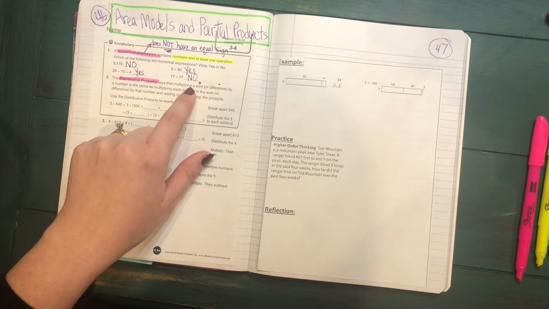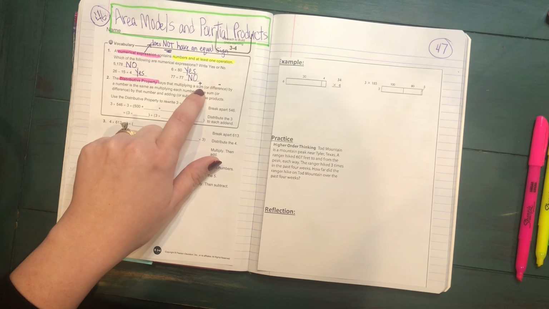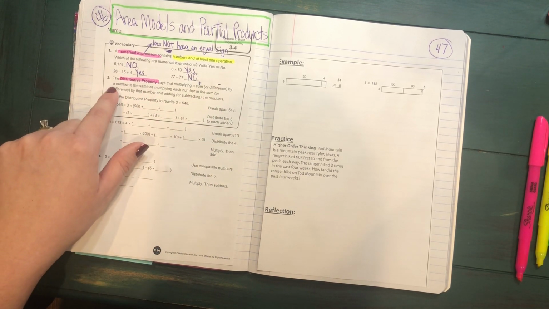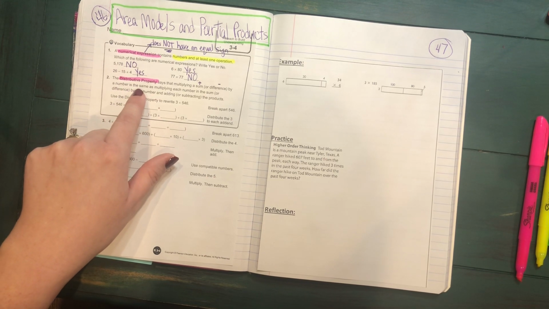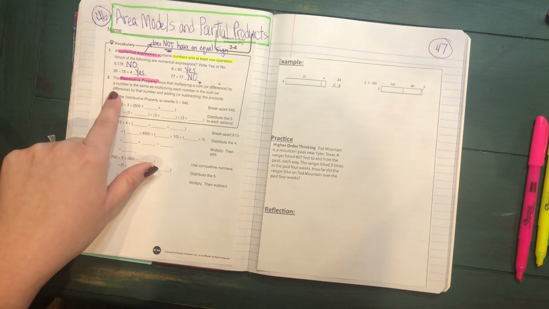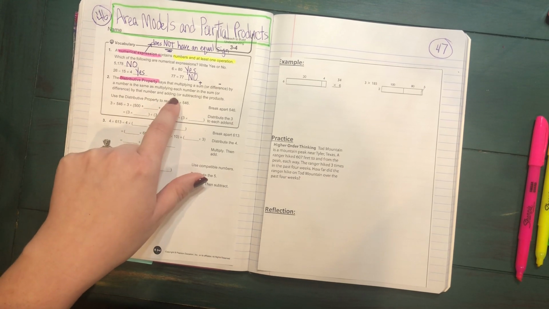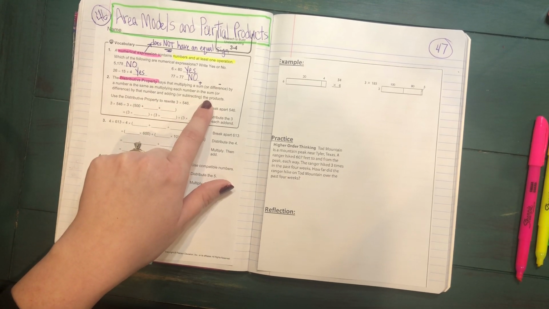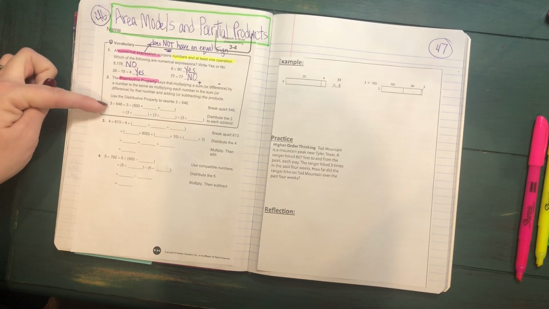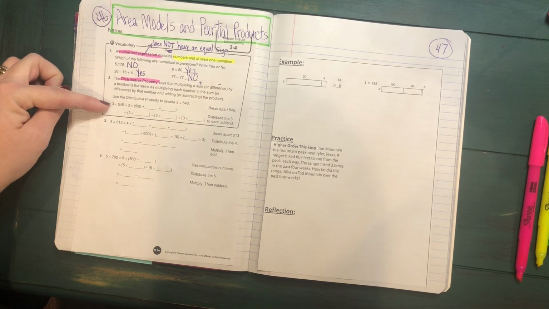So multiplying an addition sentence total or a subtraction sentence total by a number is the same as multiplying each number in the sum or difference by that number and adding the products. So this is a lot of words to explain. So we're going to use our example to have a better understanding.